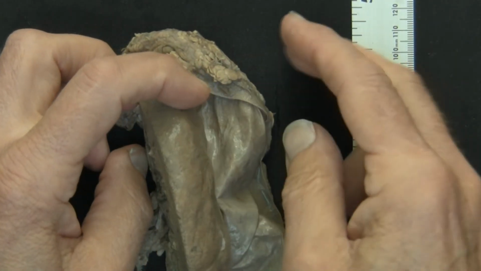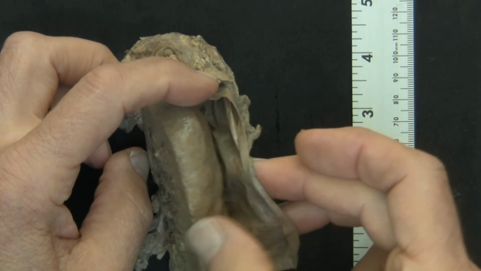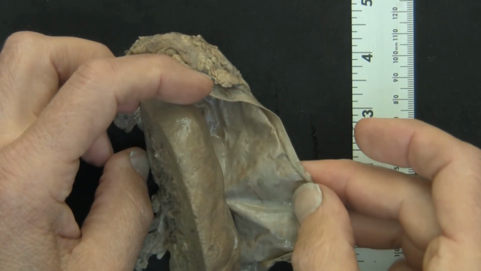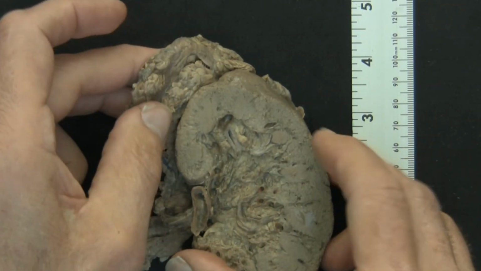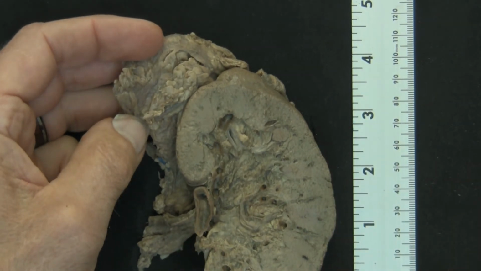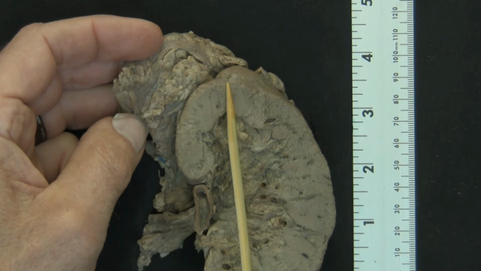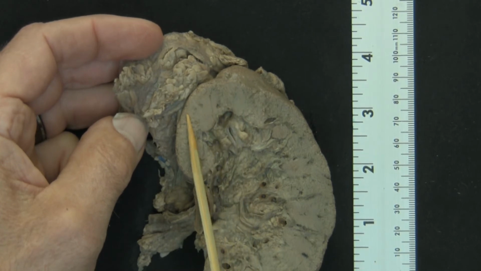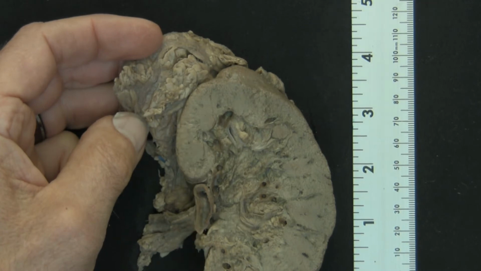This one is nice because it reveals the renal capsule that surrounds the kidney, and just where it should be, this endocrine structure, named for its position on the top surface of the kidney. This is the adrenal gland, also known as the suprarenal gland.